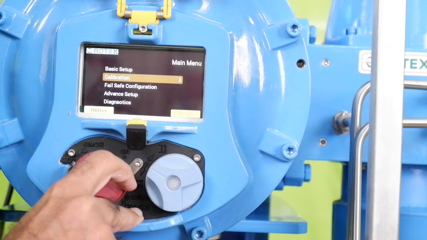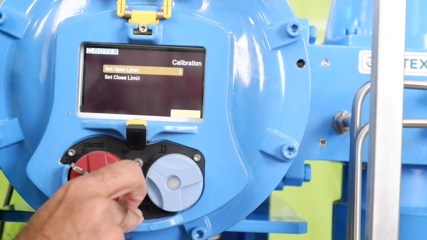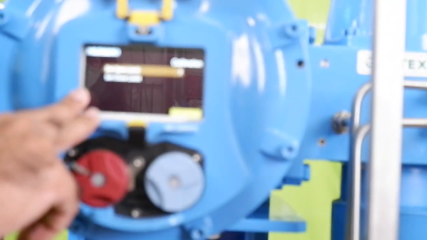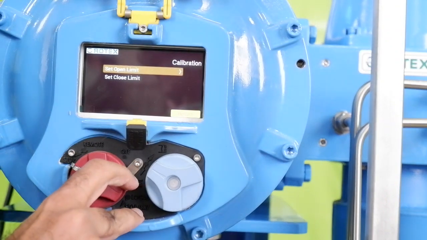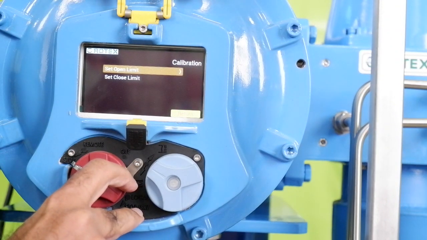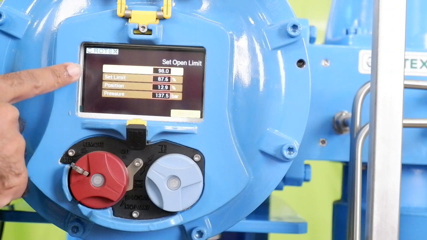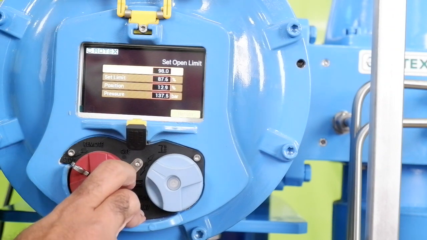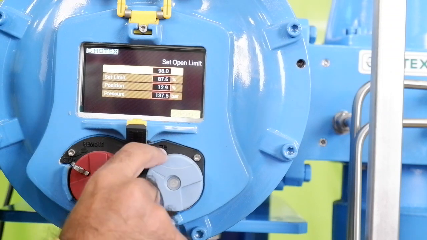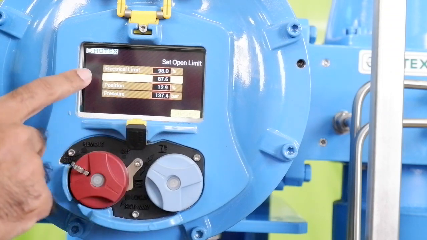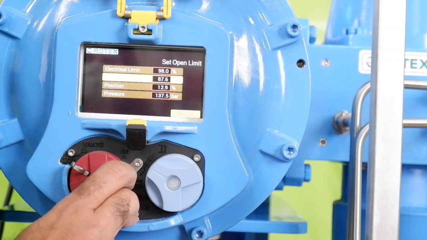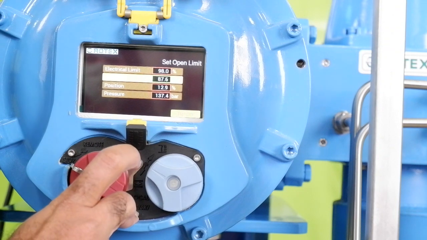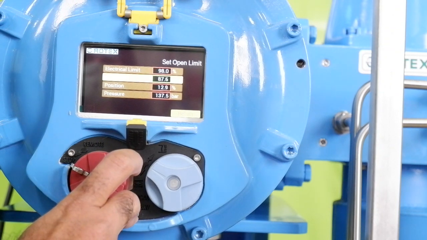This actuator can be calibrated by going into this menu, set open limit and set close limit. If you go inside the set open limit, you can set the open limit of the actuator by going into this menu, set limit, and pressing the red knob here and accepting the value.